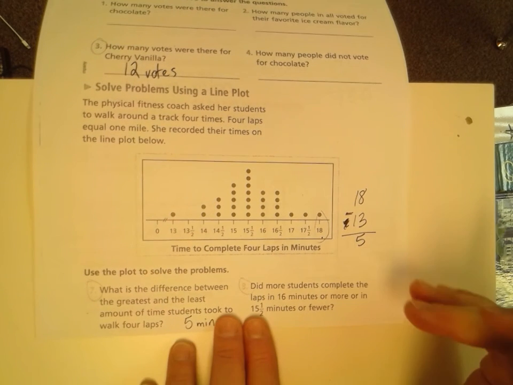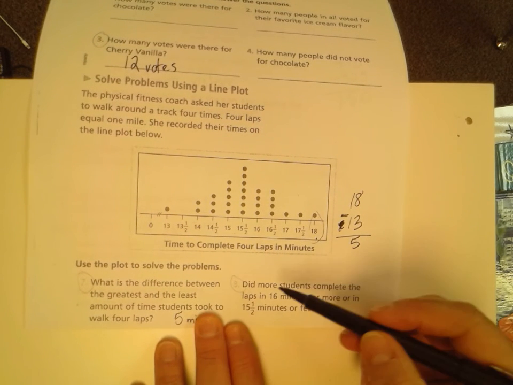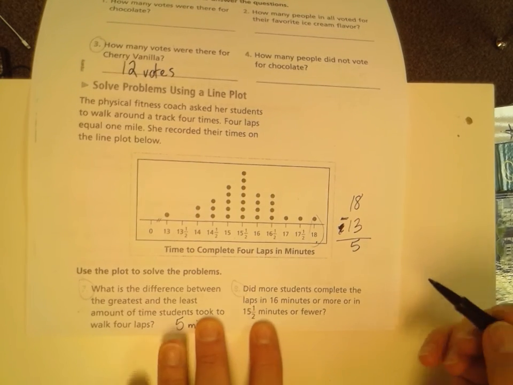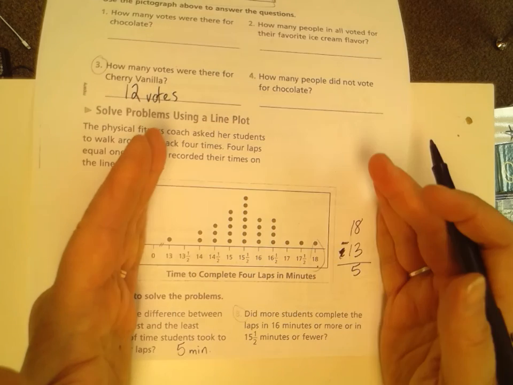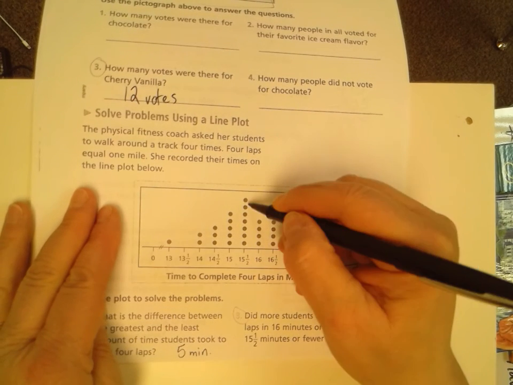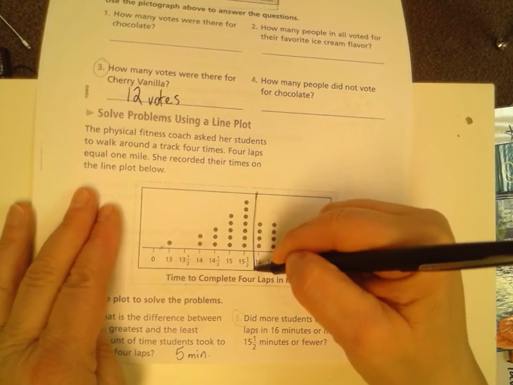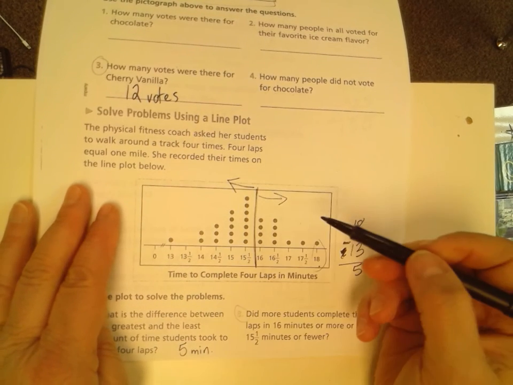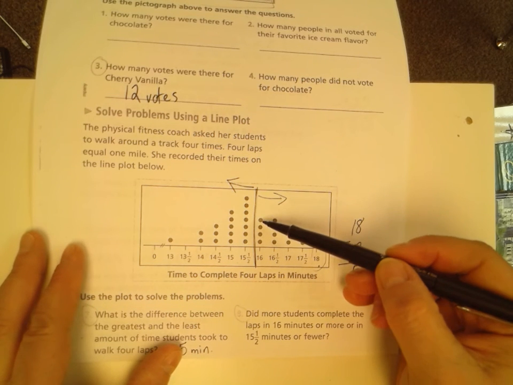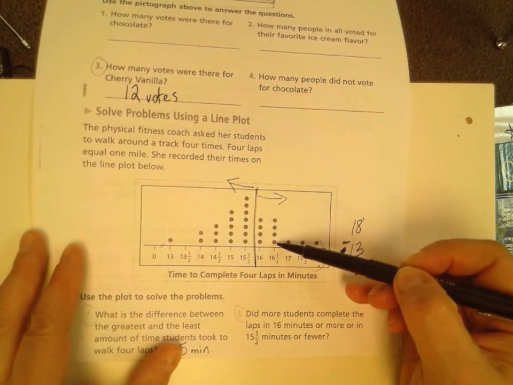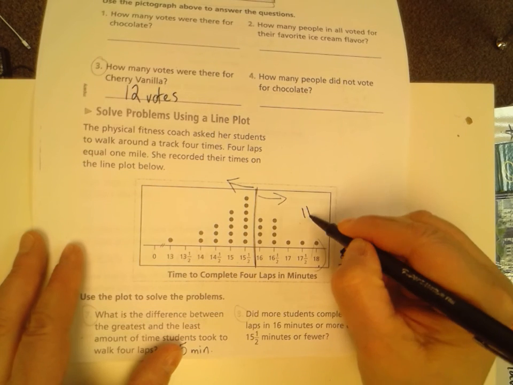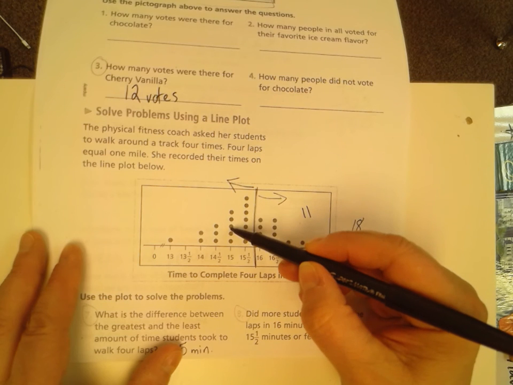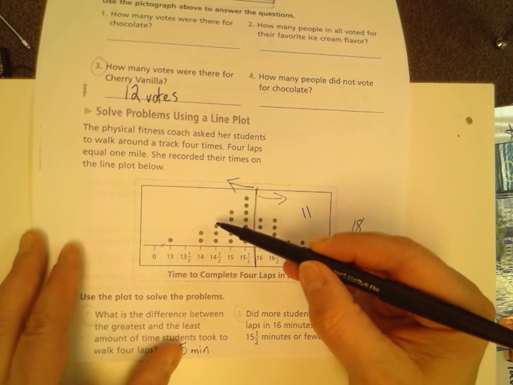Did more students complete the laps in 16 minutes or more, or in 15 and a half minutes or fewer? So this is where we have to look at it and kind of chunk it into 2 parts. So 16 minutes or more is this direction, and 15 or less is this direction. We're trying to look for which one has the most people. So we can just count them. 1, 2, 3, 4, 5, 6, 7, 8, 9, 10, 11. This is 11 kiddos. 1, 2, 3, 4, 5, 6, 7, 8, 9, 10, 11, 12, 13, 14, 15, 16, 17, 18. Oh, a lot more.